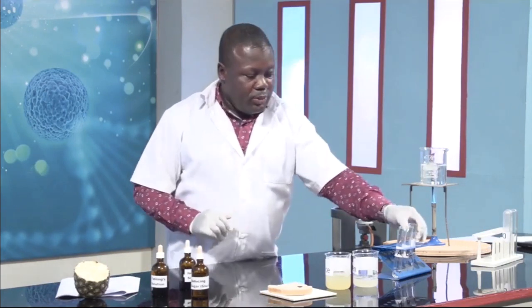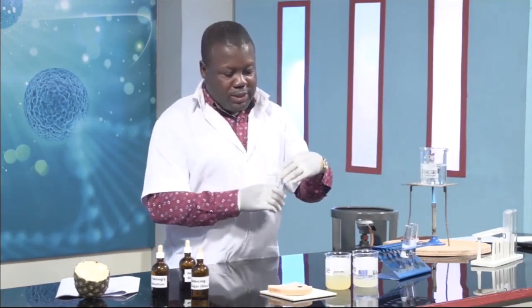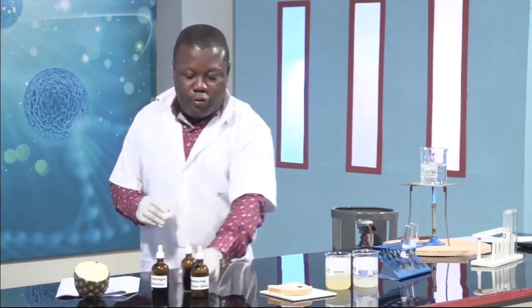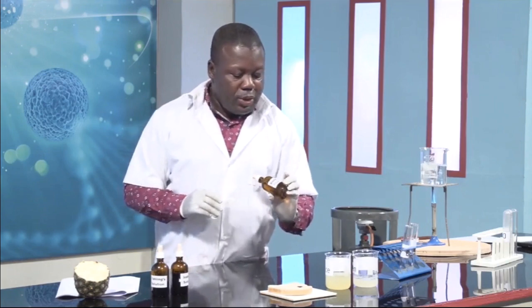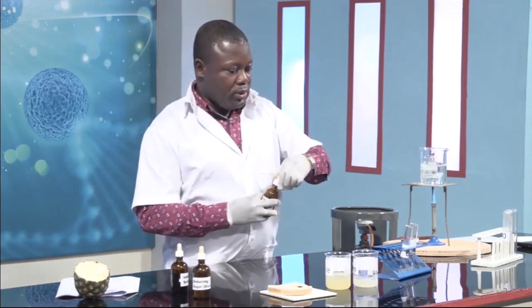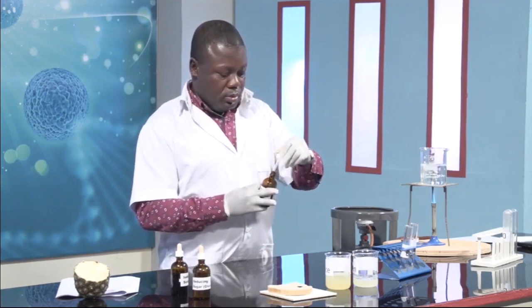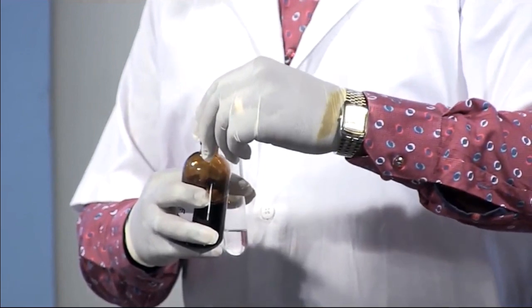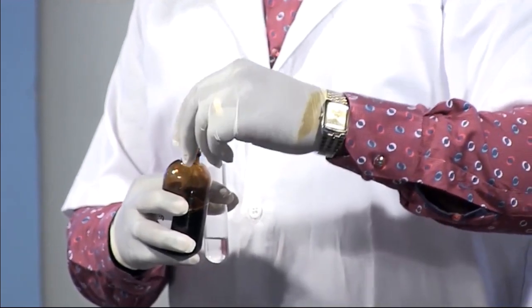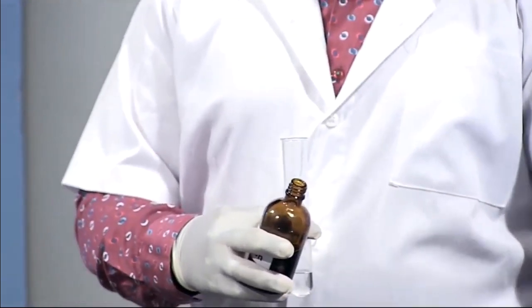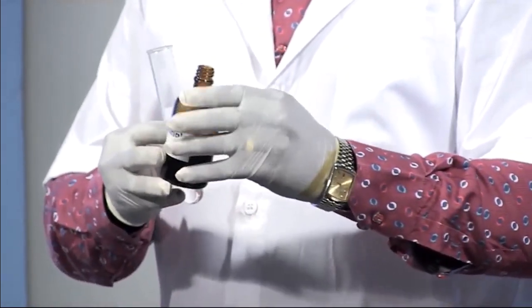Then we add 2 cm cube of the Fehling's solution, which I've already shown on screen, to each of the test tubes A, B and C. So we'll take the same amount, 2 cm cube.